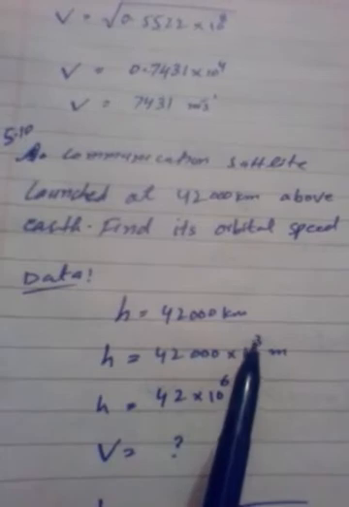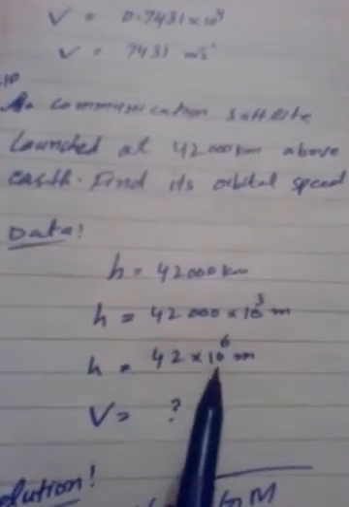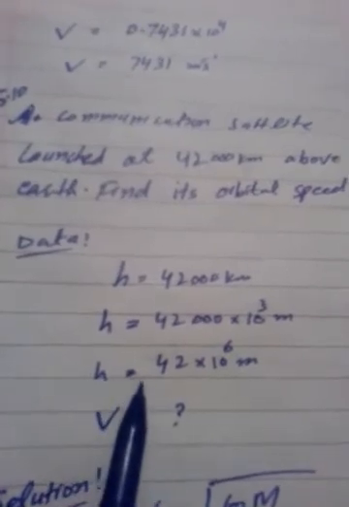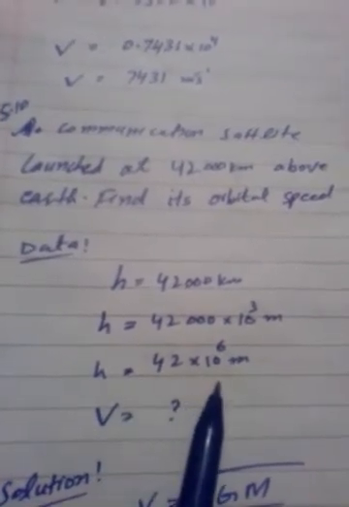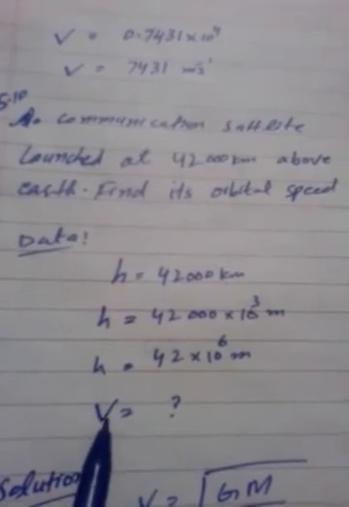As 10 raised to power 3 already exists, it will become 10 raised to power 6. H is equal to 42 multiplied by 10 raised to power 6, and here we find the orbital speed, v is equal to question mark.